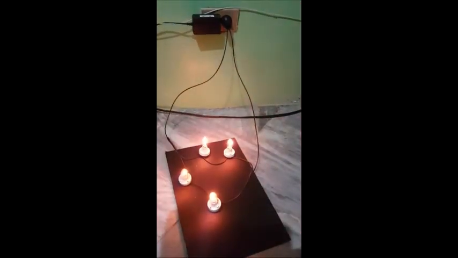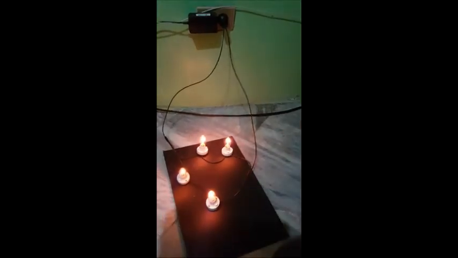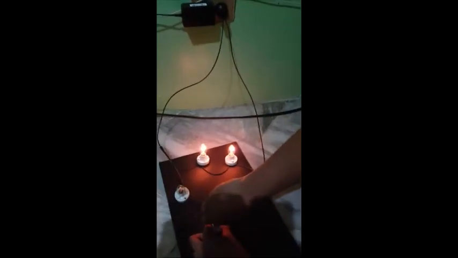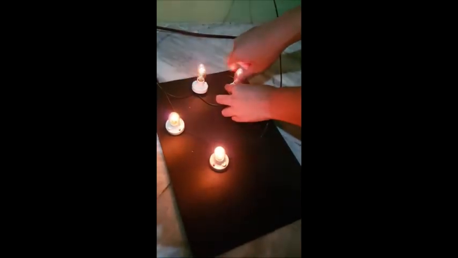Now, if you look here, this is the series parallel circuit. Now you can see that 2 of the light bulbs are connected in series. Now look what happens when they remove one of the light bulbs. As you can see, only light on both of the light bulbs is lost. That is how the series parallel works.